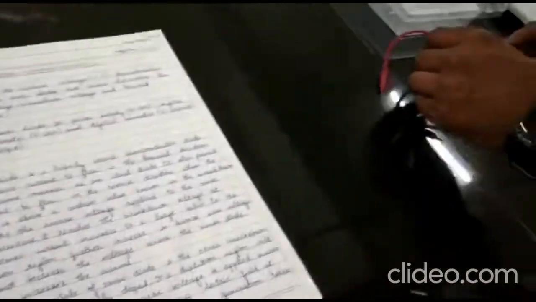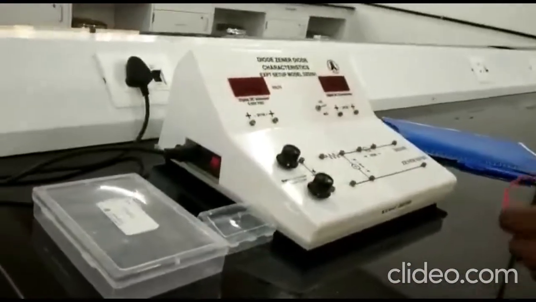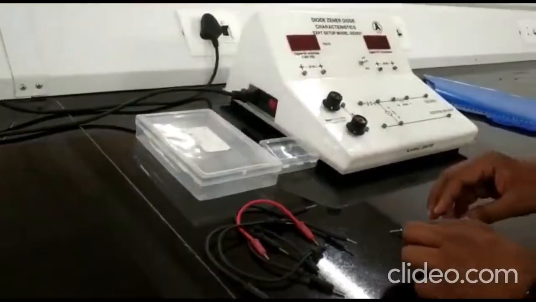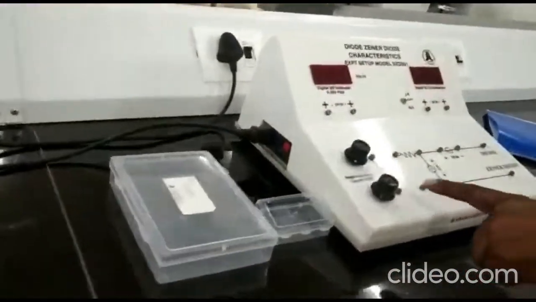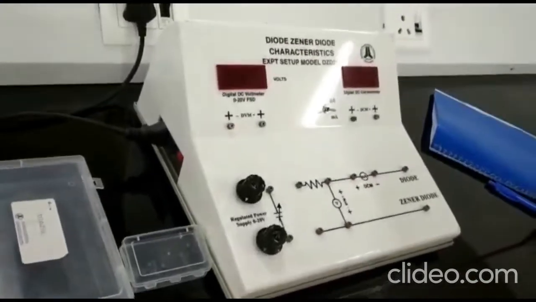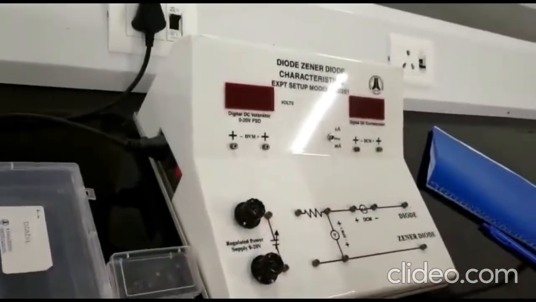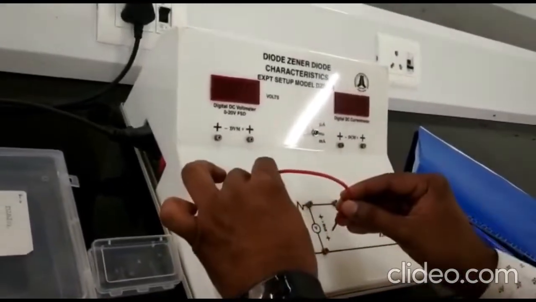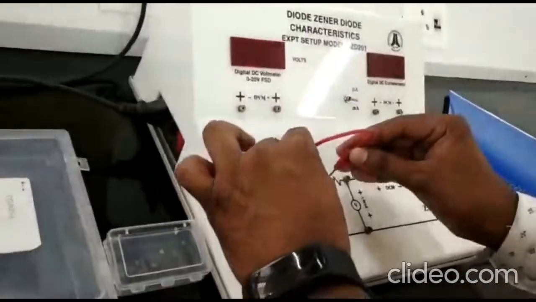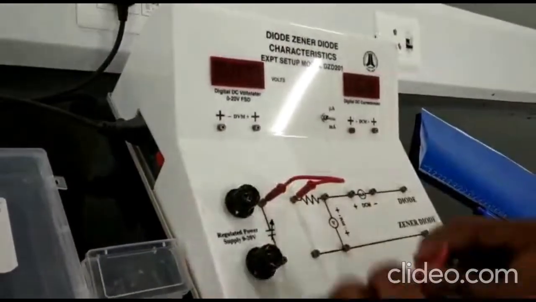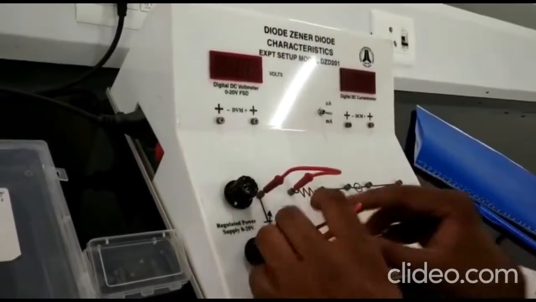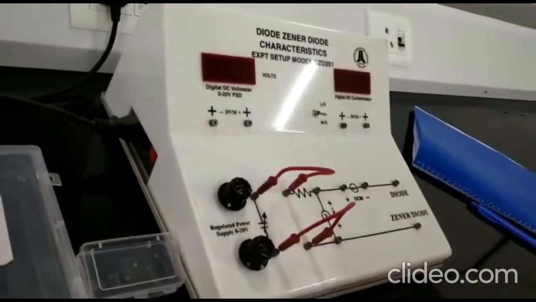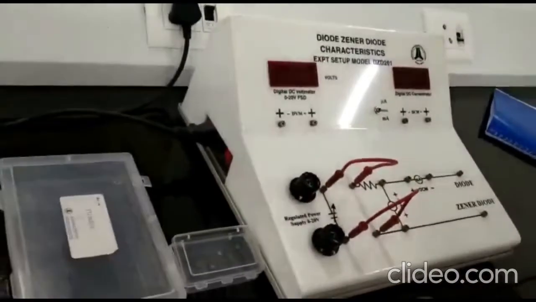Now I will show you how to construct the circuit. You can see there is a regulated power supply which varies from 0 to 20 volts. I am going to connect this regulated power supply to the circuit using the two wires. Now I have connected the regulated power supply to the circuit.